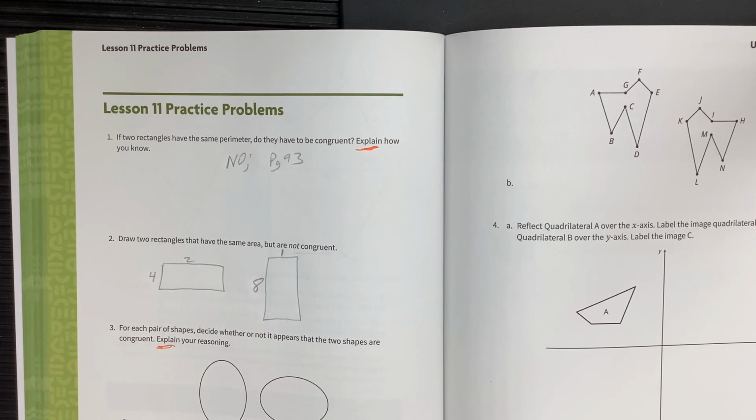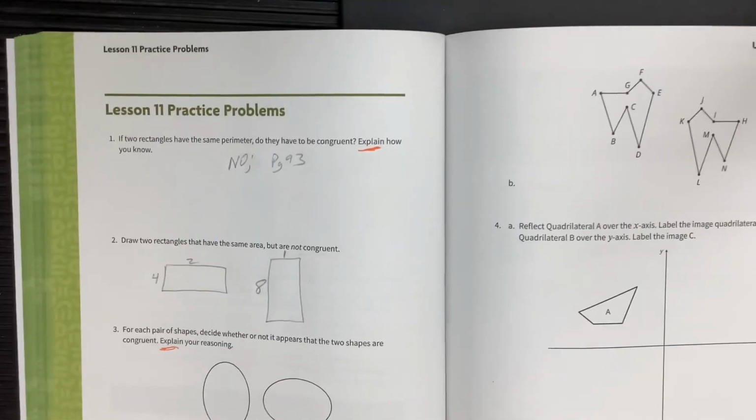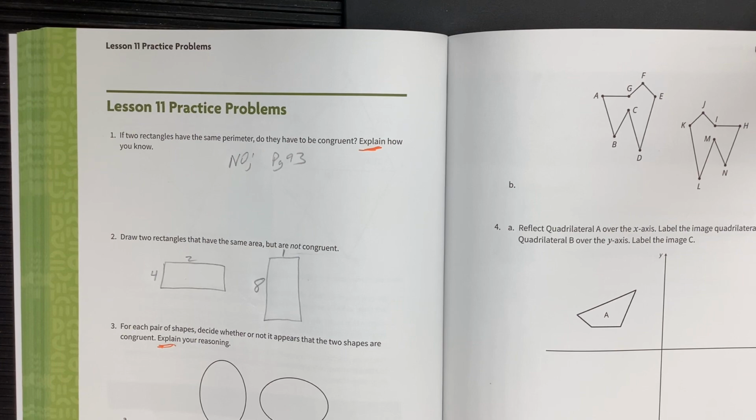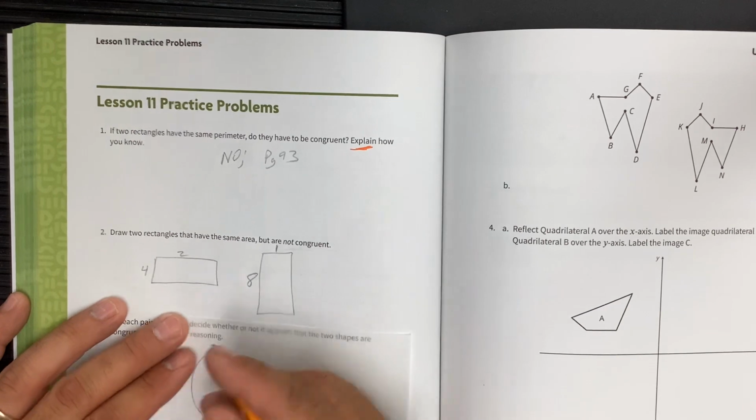Okay, for each pair of shapes, decide whether or not they are congruent. Explain your reasoning, all right? So the first one, are they the same or are they congruent? And explain. I don't know. Anybody trace it? It's one way to know for sure.